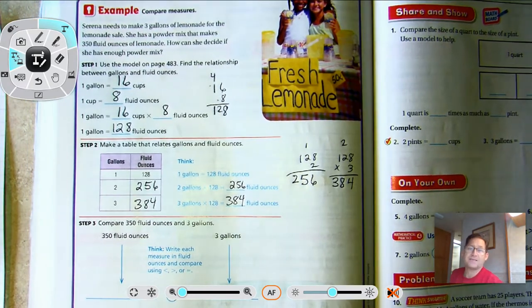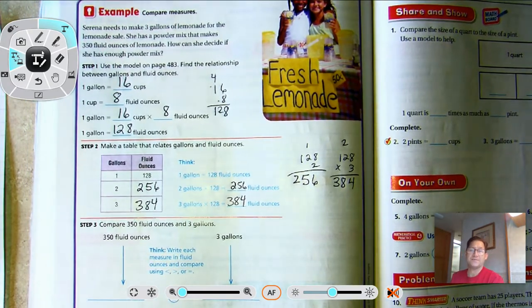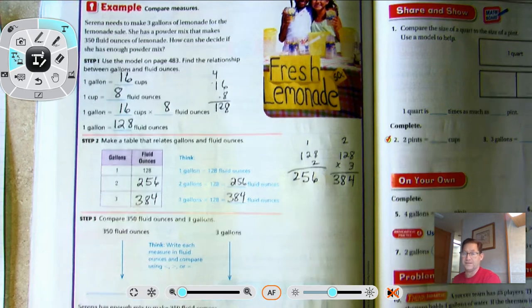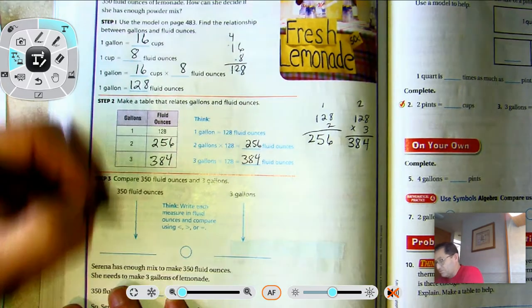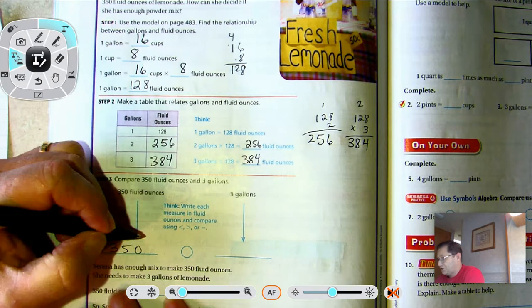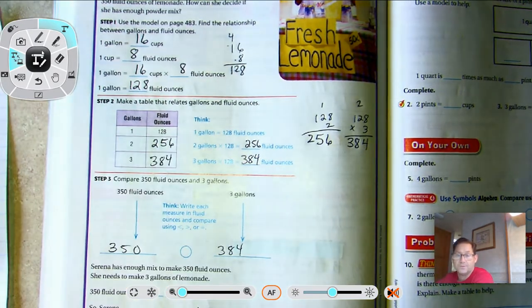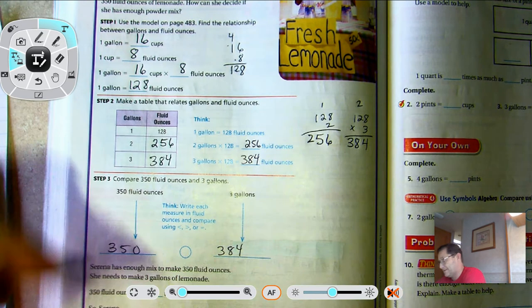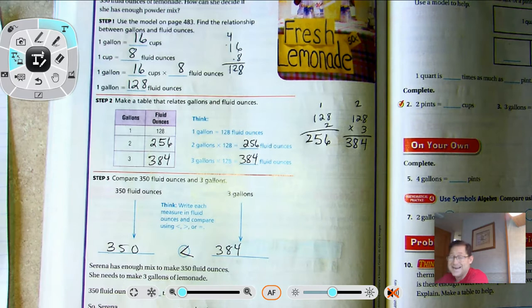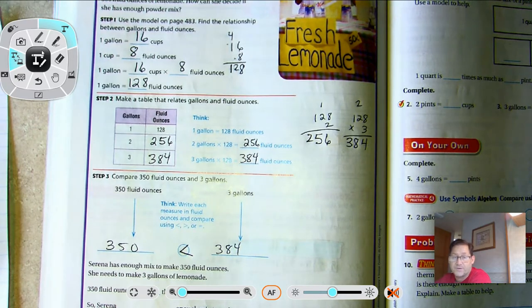Okay, so now, does she have enough? She's making 3 gallons of lemonade, and she has a powder mix that makes 350 fluid ounces of lemonade. Okay, so this is what she's able to make. She needs 384 because 3 gallons is 384 fluid ounces. She does not have enough, right? 350 is less.